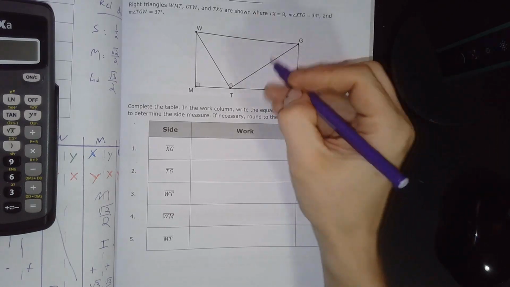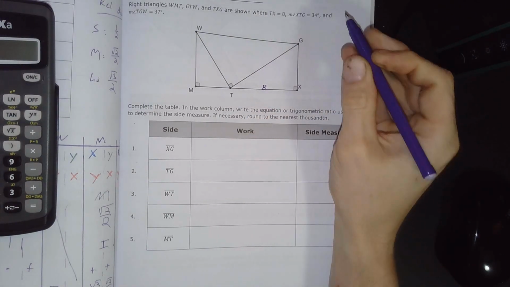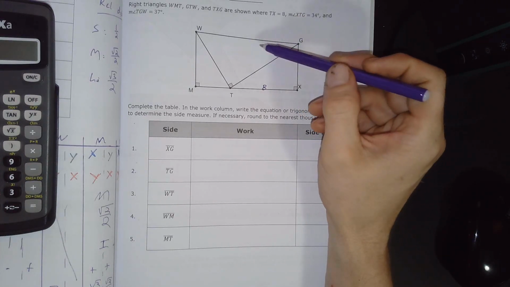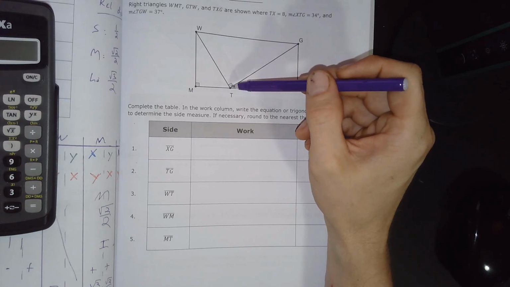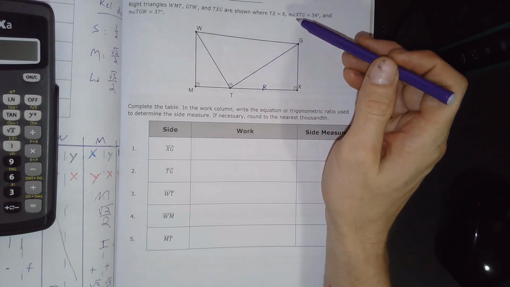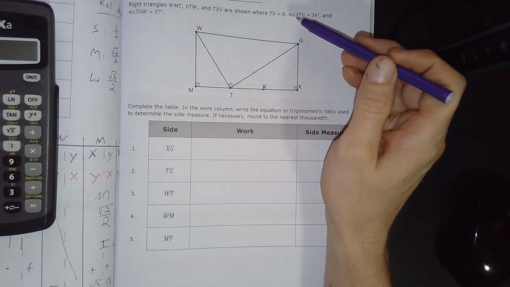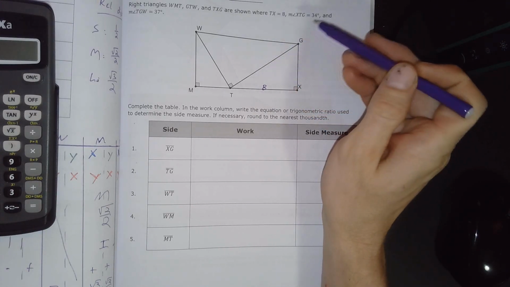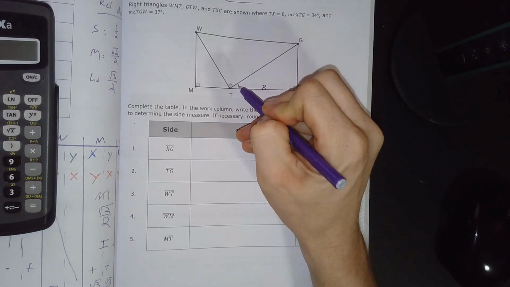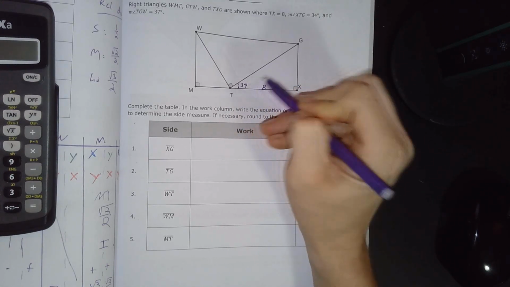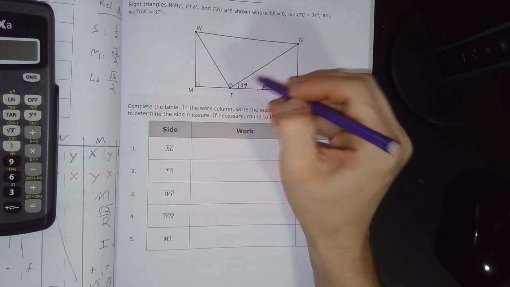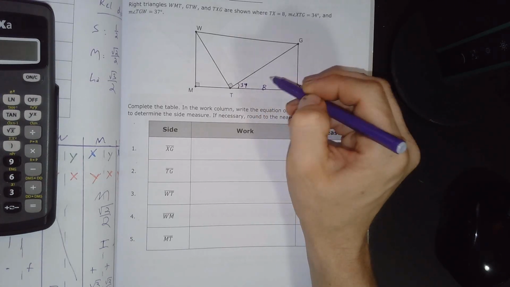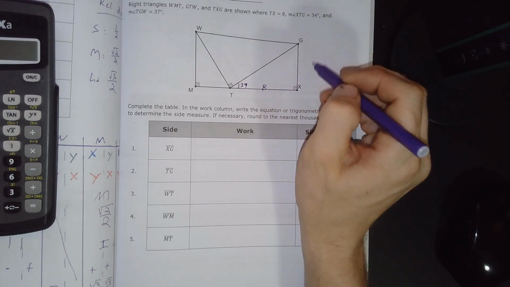TX is 8, and it says measure of angle X. This one has multiple vertices coming out of some of the points, so you must use all three of the letters to determine what angle they're talking about. So XTG is 34, so this angle here is 34 degrees, and it's related to GX right here. That angle is tied to this length.